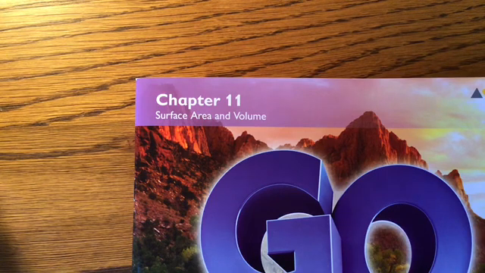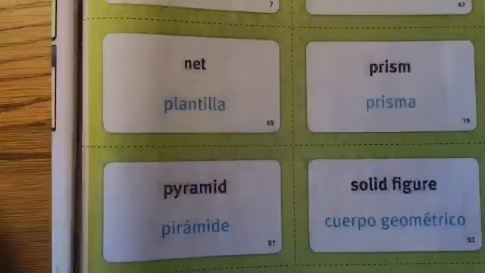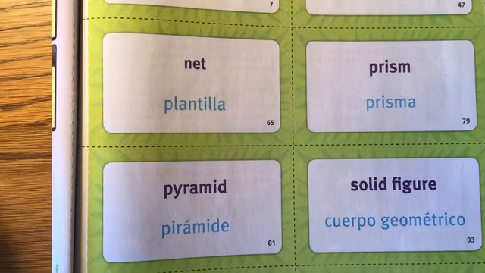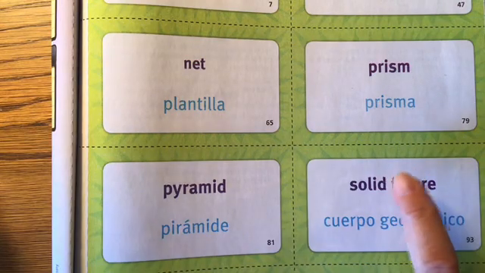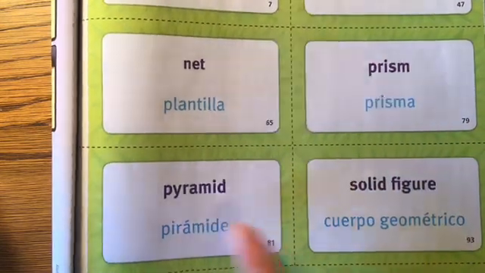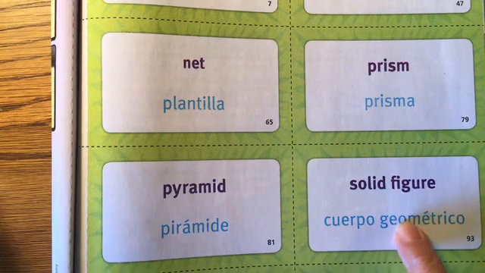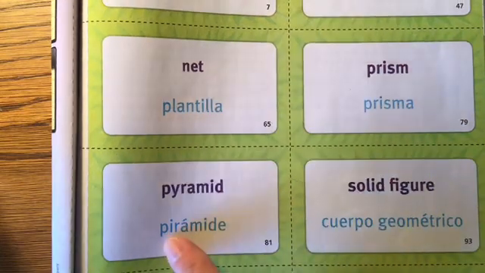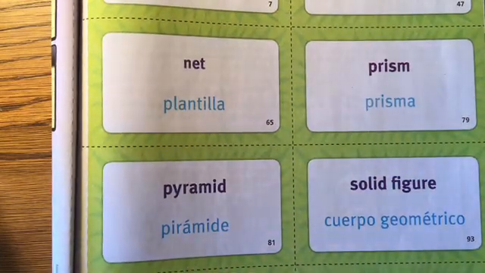So the first thing we need to look at is some of our vocabulary, and I want to show and name some 3D figures for you. In this first lesson today, I want to talk about prisms and pyramids and solid figures. So actually we're starting here and then we'll break it down into two different types, the prisms and the pyramids.